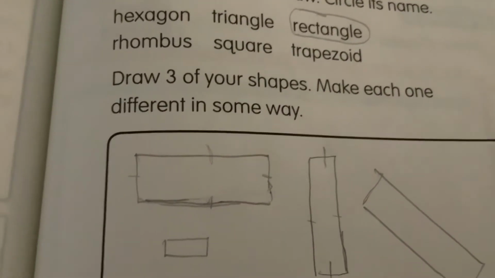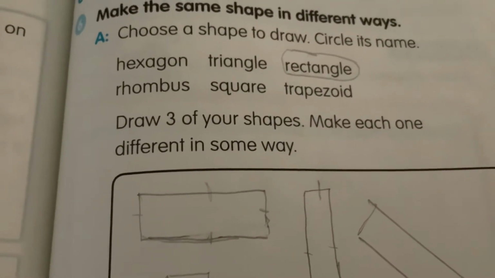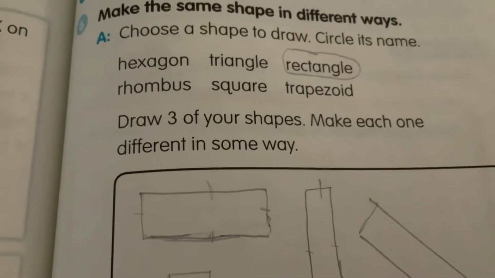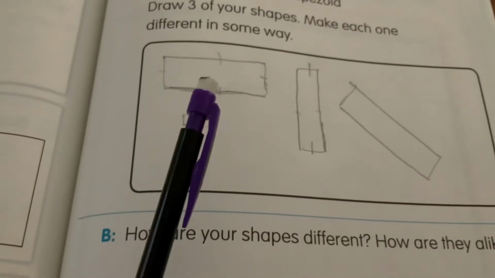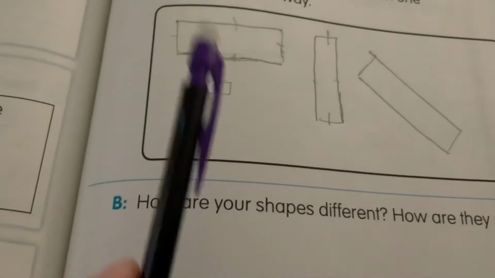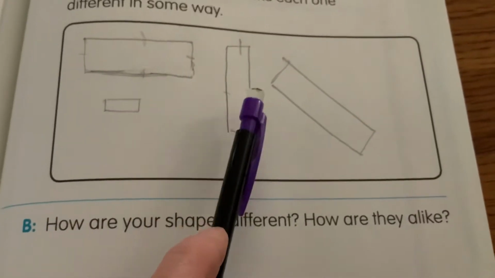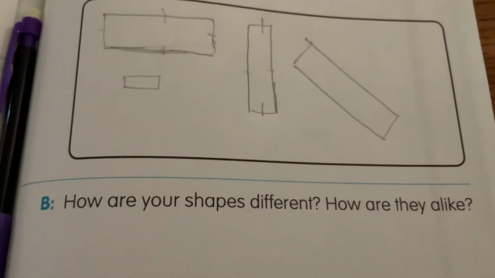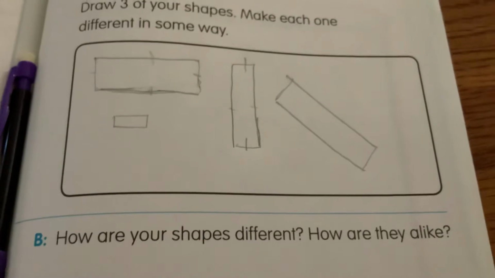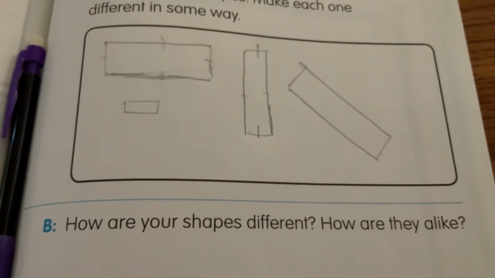Okay, you could have done triangle. Triangles could be turned in different ways. They could be different sizes. But the thing is, they have to have 3 sides and 3 angles, 3 corners. And the last question is, how are your shapes different? Well, my shapes are different because they're turned in different ways and because they're different sizes. And how are they alike? Well, some of them are about the same size. They are all alike because they have 4 corners, 4 square corners, and they have 4 sides, and opposite sides are the same length.